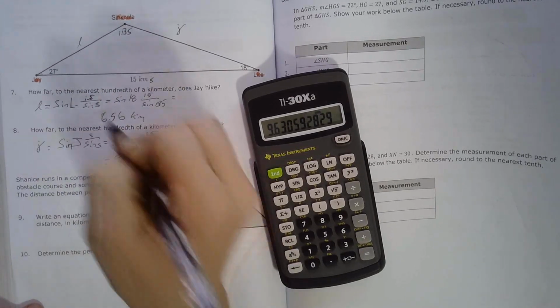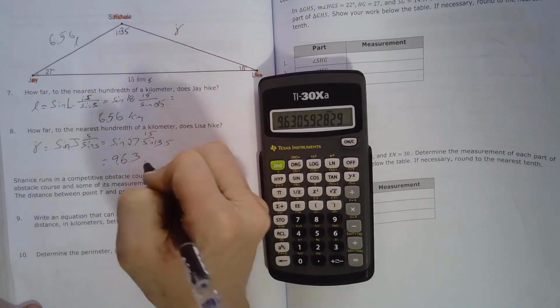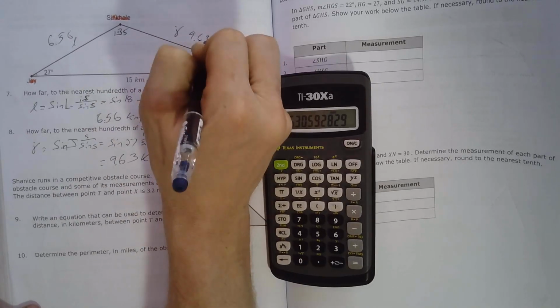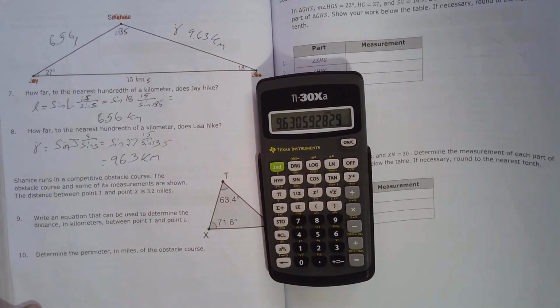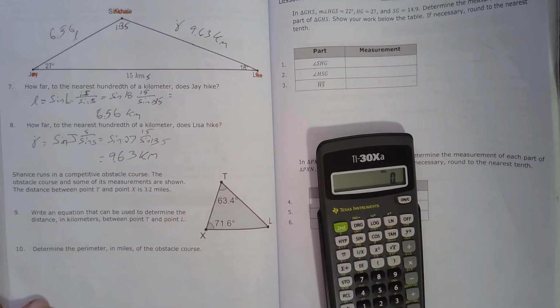9.63, so 6.56 kilometers and 9.63 kilometers. All right, so there you go. All right.